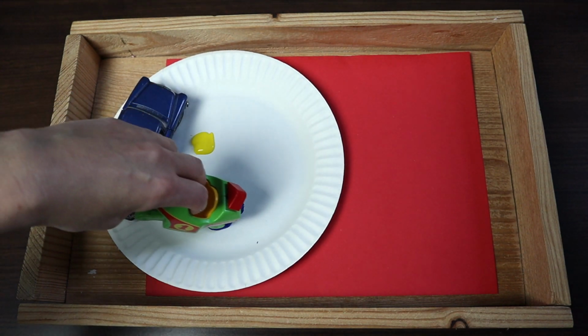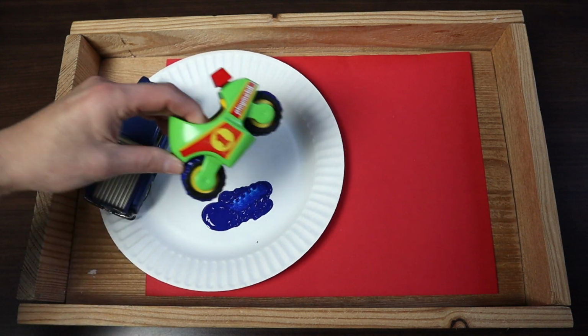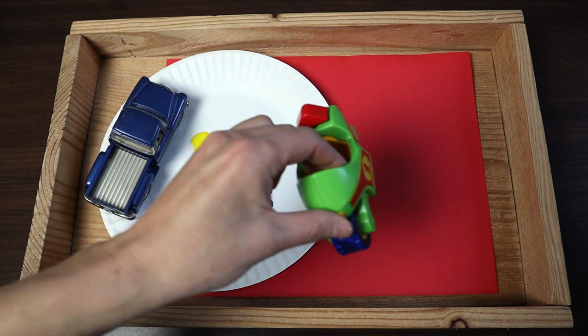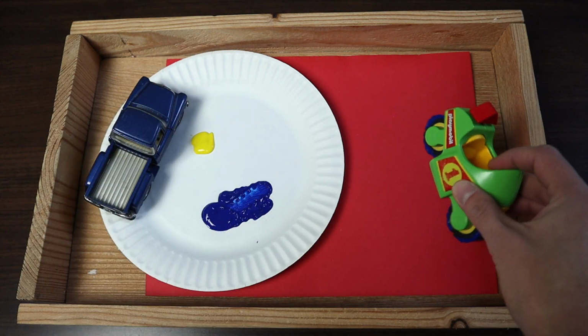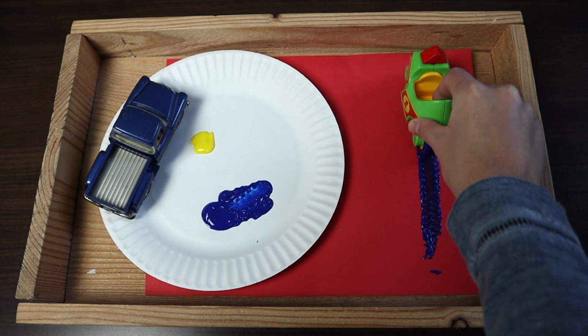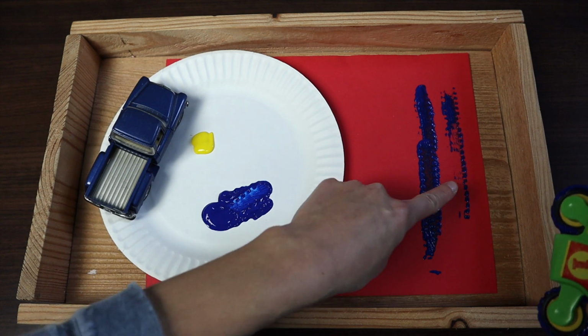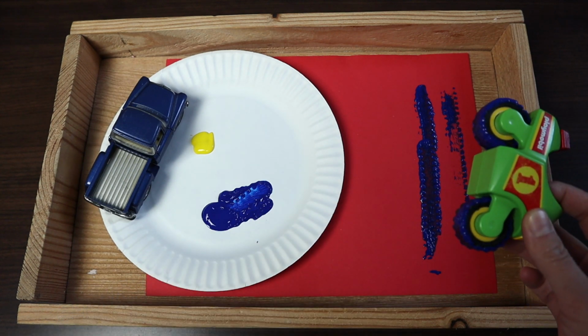This is a motorcycle, so it has 2 tires. I want to make sure that I have lots of paint, and then I'm going to drive my motorcycle on the paper. Ooh. Can you see the different types of patterns that the tires made?